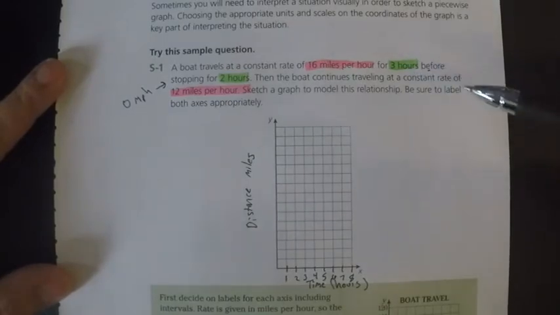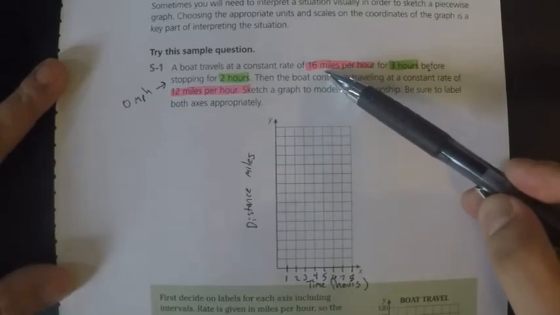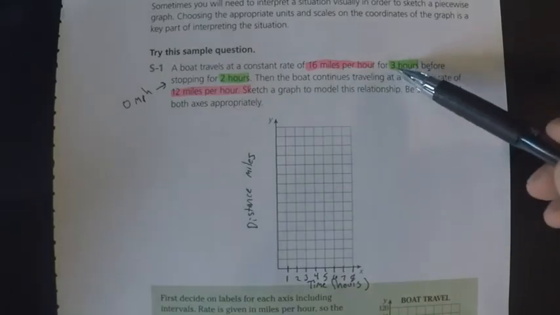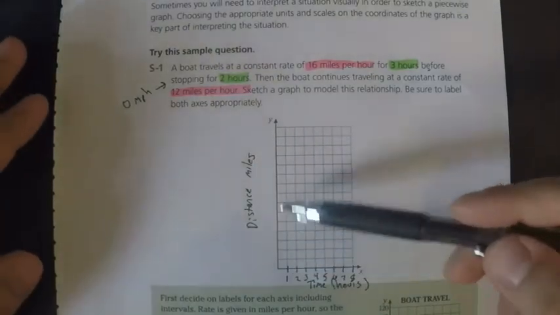And then in distances. We know it's going to go 16 miles per hour for the first 3 hours. If we calculate how many miles that is, we multiply 16 times 3, and we get 48. So it's going to travel for 48 miles, then it stops, and then for the last 3 hours, it's going to travel at 12 miles per hour. So we add 12 times 3, which is 36. So we know that our graph has to be at least 84 miles high.